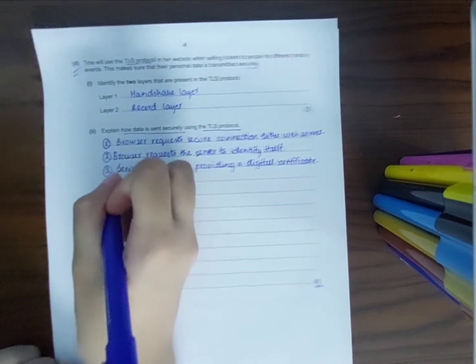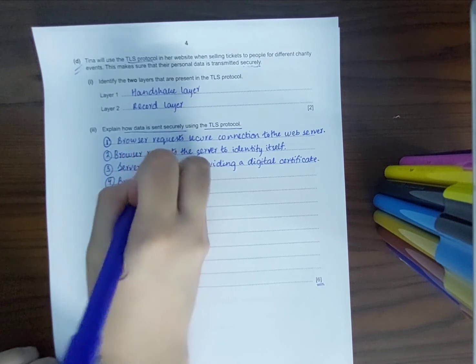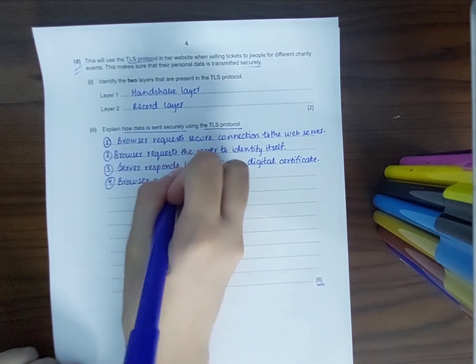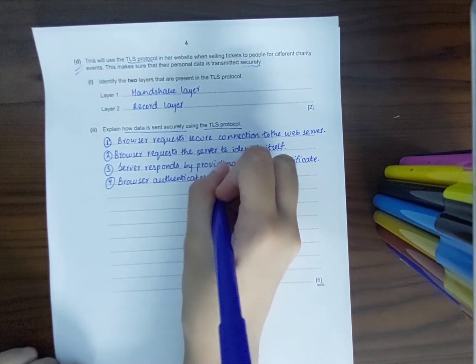Then for the next point you write that the browser authenticates the certificate.